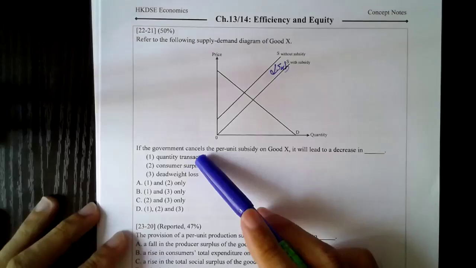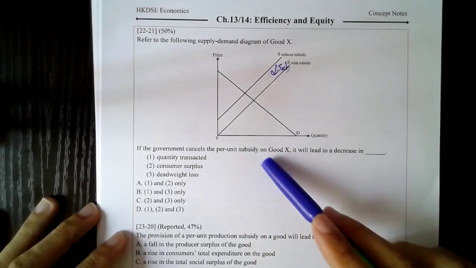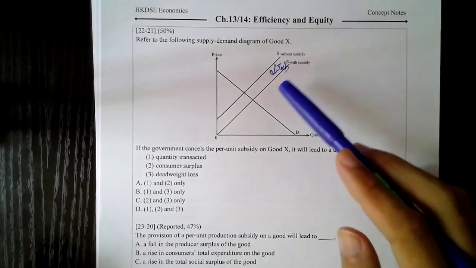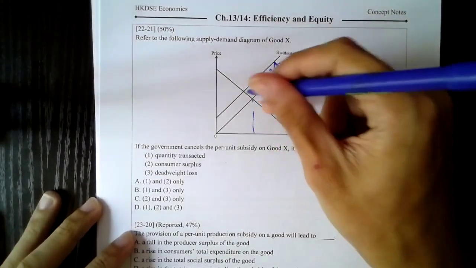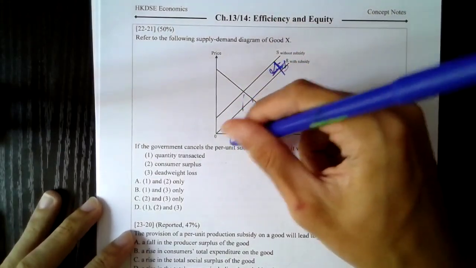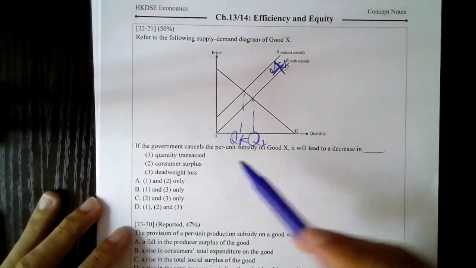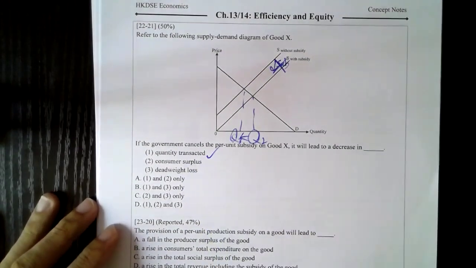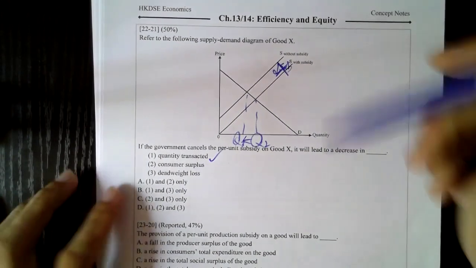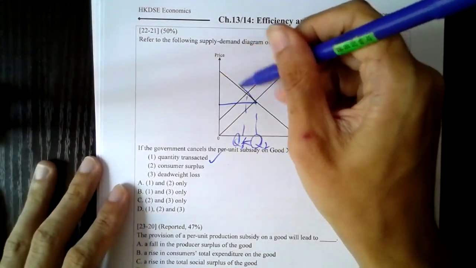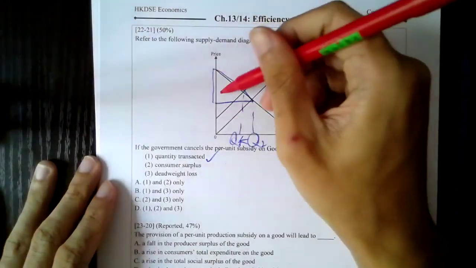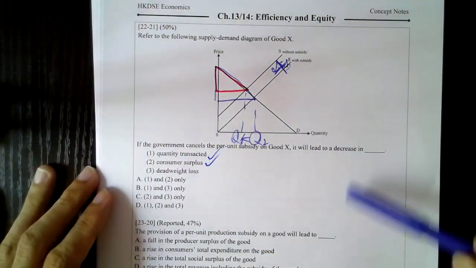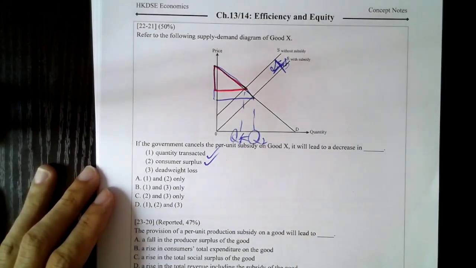Now it says if the government cancels the per unit subsidy, let's see what it will lead to an increase, lead to a decrease in what, okay? Now, first of all, without subsidy, definitely, we are going back to the without subsidy place. Therefore, QT will drop. That is true, right? 好啦 consumer surplus 畫下咪知咯，係嘛 consumer surplus with the subsidy is here. Without the subsidy, it's here. So has it dropped? Yes, it has dropped, right? And lead to a decrease in dead weight loss.